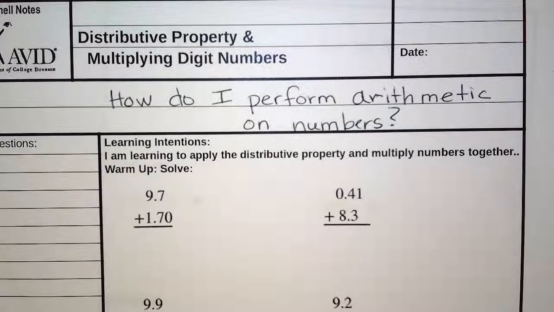So if we're looking at this, we've got 4 warm-up questions. This is adding decimals. Pause the video and add the 2 decimals now. If you struggle or if you are still unsure, let's do some more practice. Pause the video now, please.